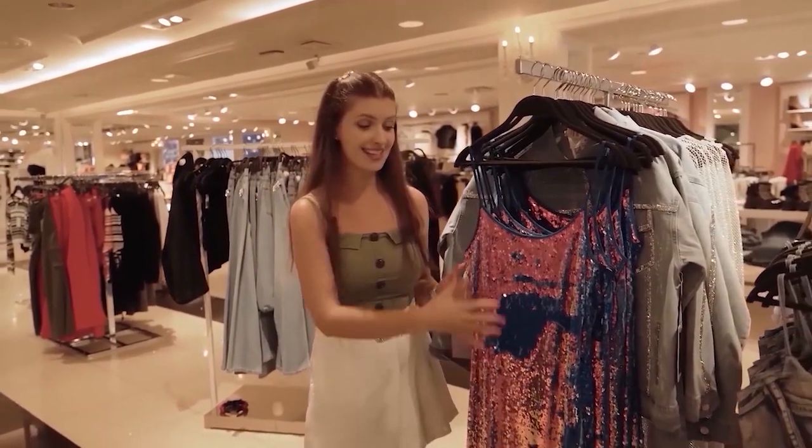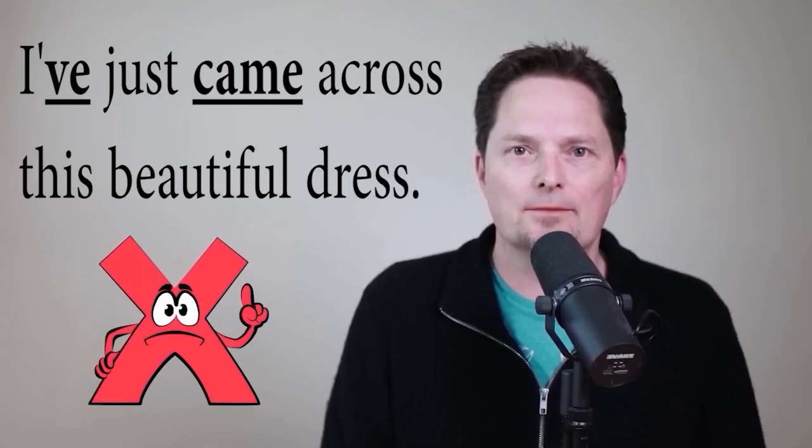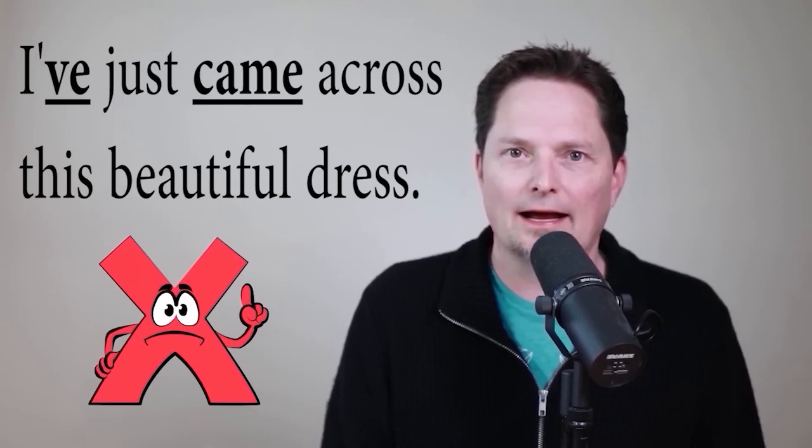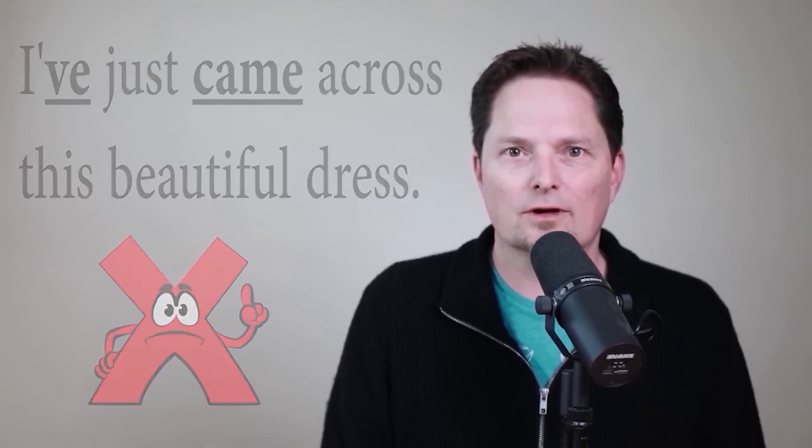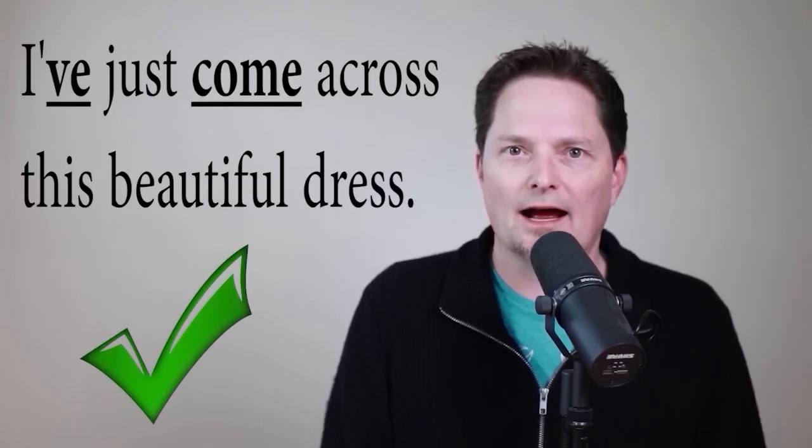This is also not correct. I just came across this beautiful dress. I cannot say I've just came across this beautiful dress. When I say I've, I'm using I have, the contraction. I have, I've. I cannot use the past verb came, I have to use the participle. What is the participle for come? Come. Come is the participle for come. So it's correct to say, I've just come across this beautiful dress.